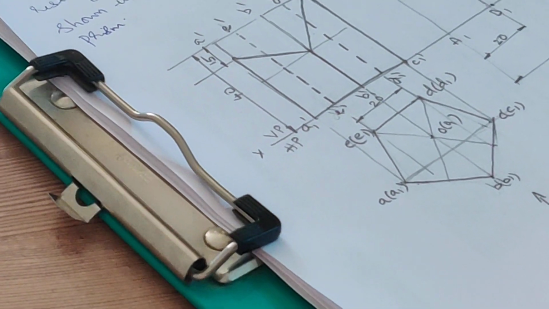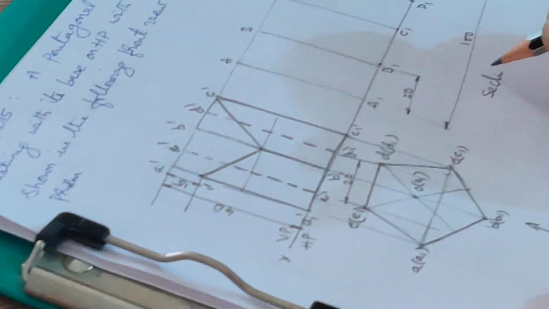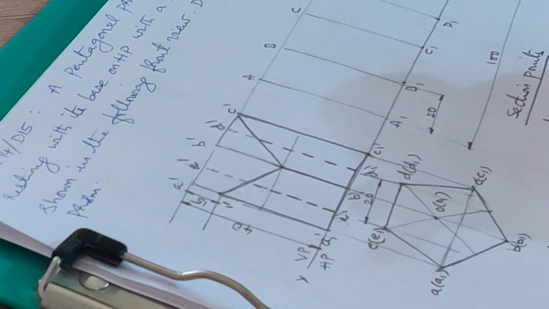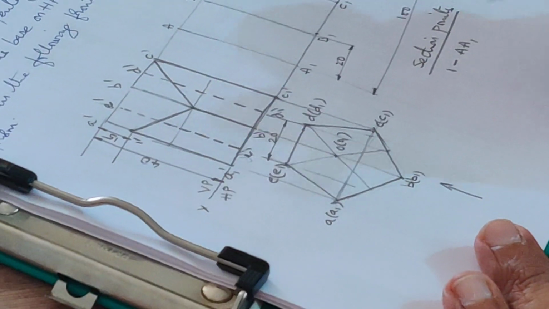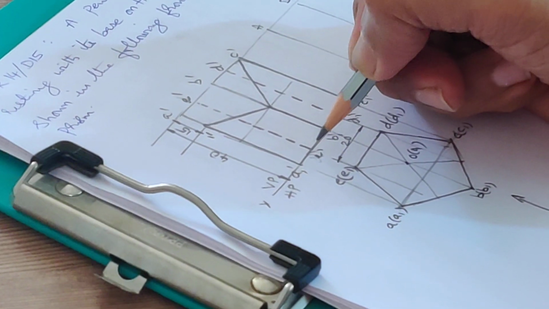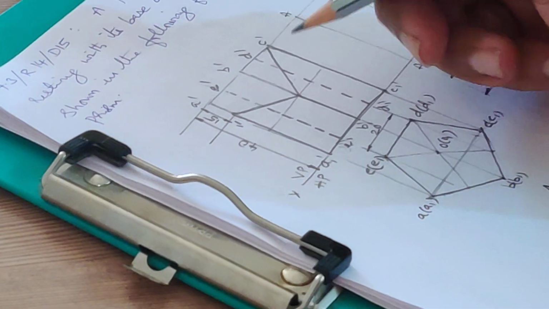Now let us start naming the points. I'll start from here. 1 dash, section points. 1 is on AA1, longer edge AA1. Now you can't name this now because this is a dotted line. We'll come back and then name it. Right now it is only the visible edges.